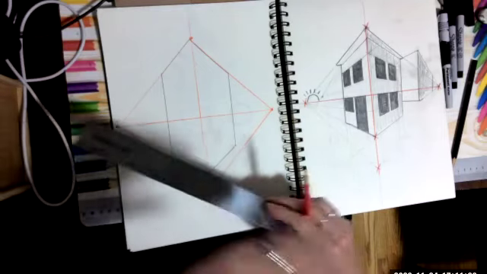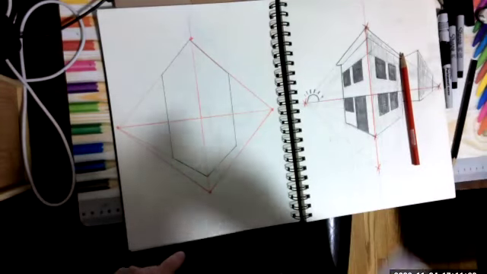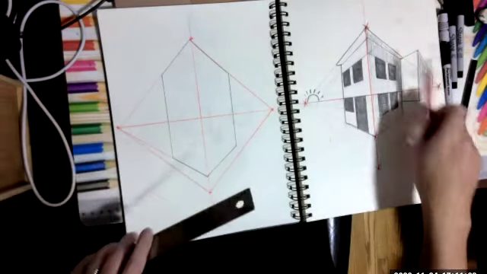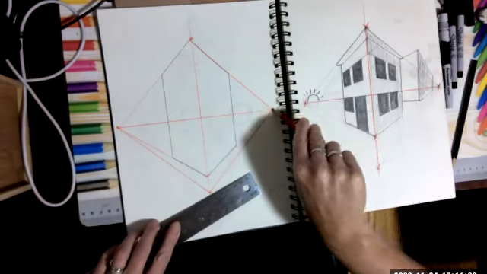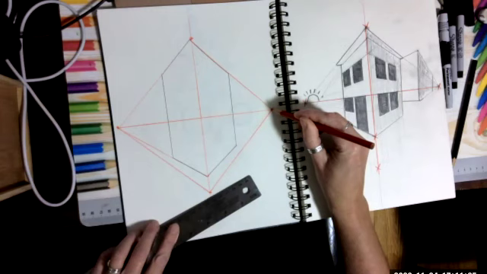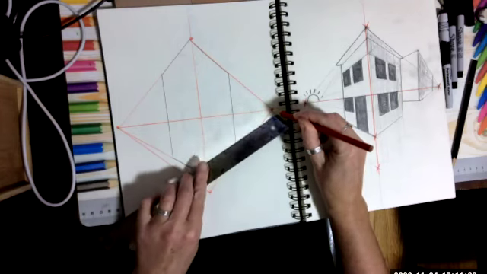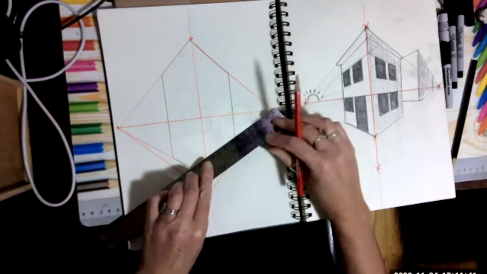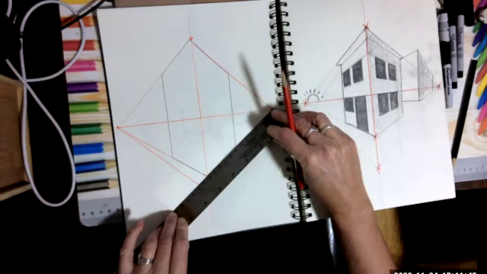So I'm going to help you with the first set of windows. I'm going to go back to our vanishing point. I'm going to put my ruler on my vanishing point. This is where the bottom of my building is.